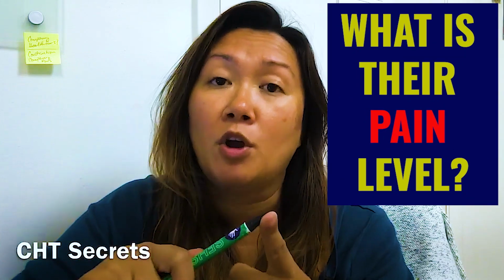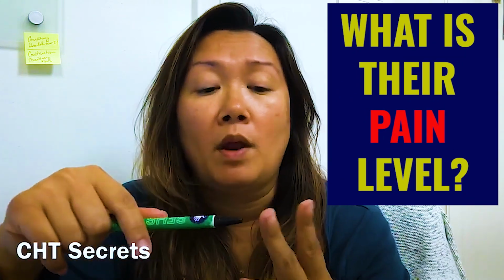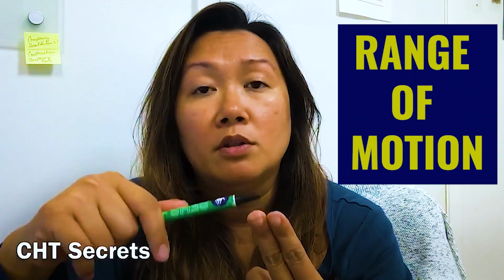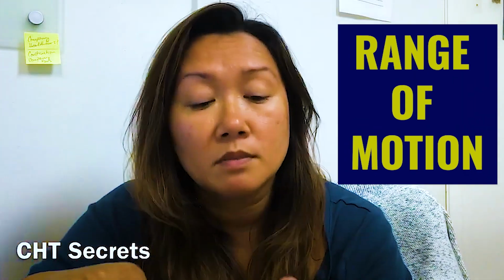So after that, you're looking at objectively what kind of measurements you need to be taking. First of all, pain. You need to know where her pain level is, right? And then what do you need to look at? Range of motion, right? So you need to take range of motion measurements, IP, MP, and then you want to take a look at CMC.